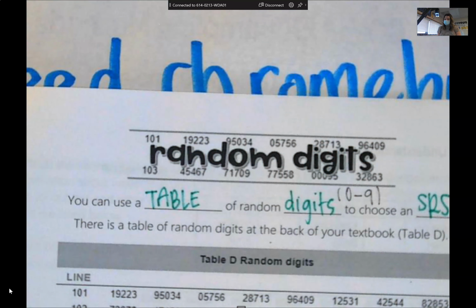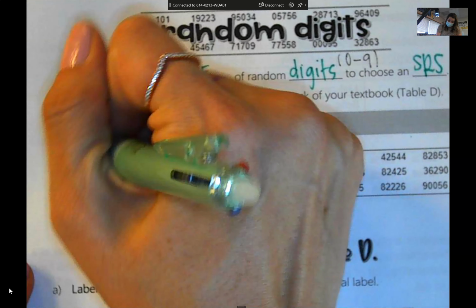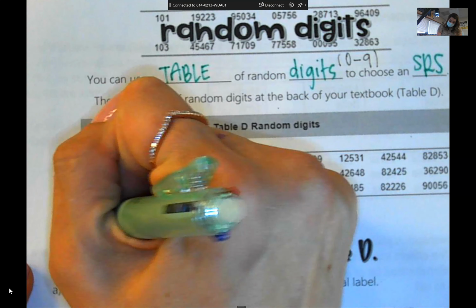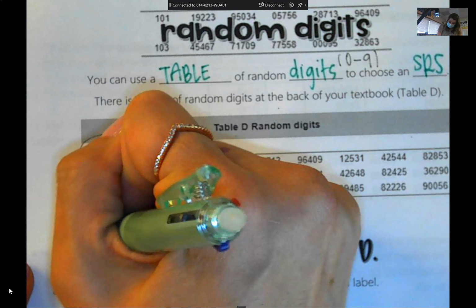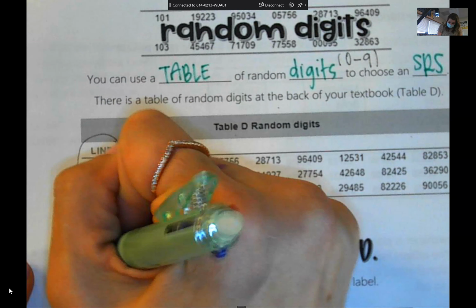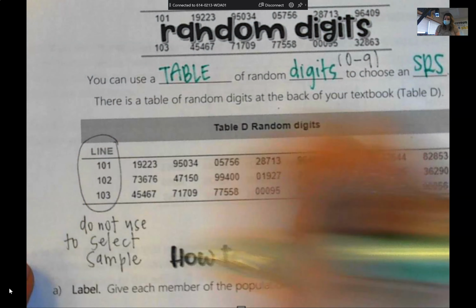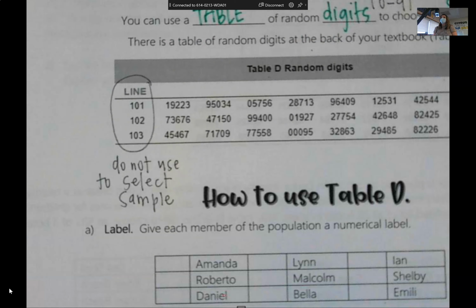So how do we use this table then? Remember, do not use the line number to select your sample. Most people don't, but in every class I have at least one student who uses that line number. Don't use the line number.